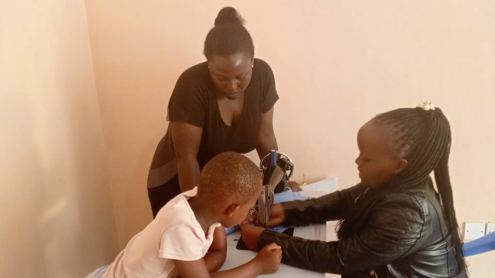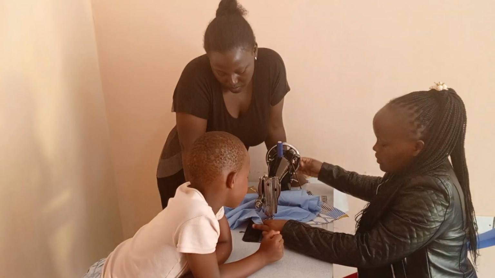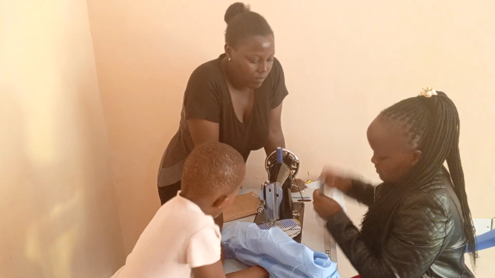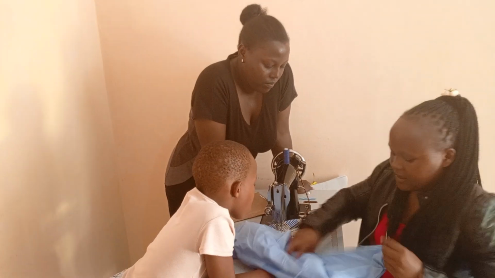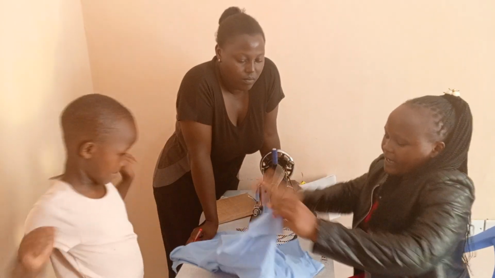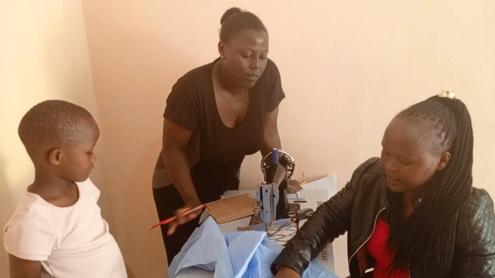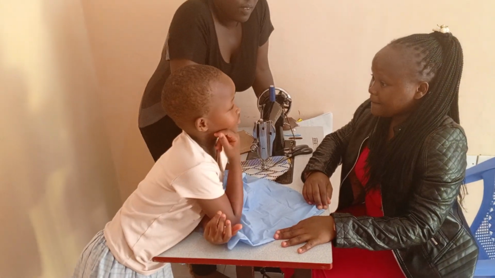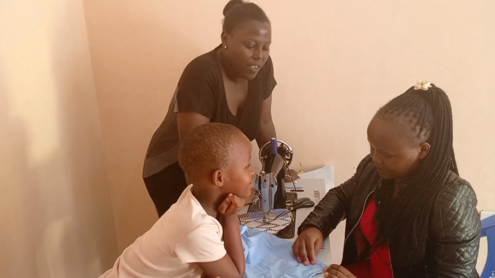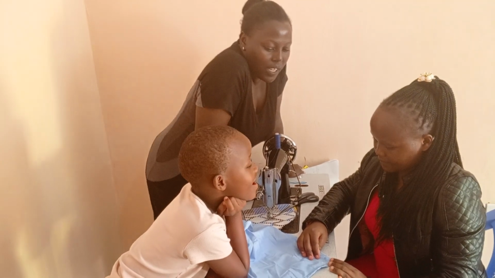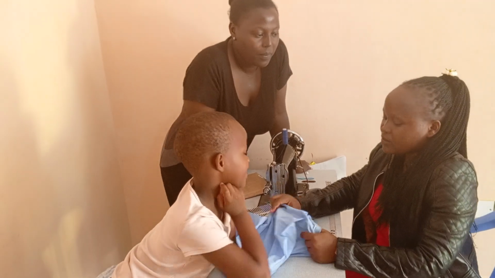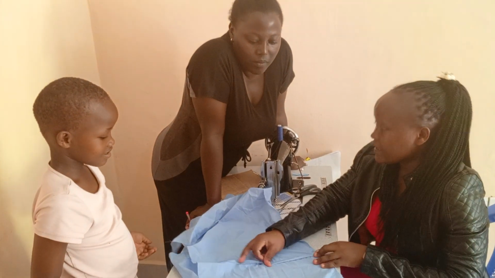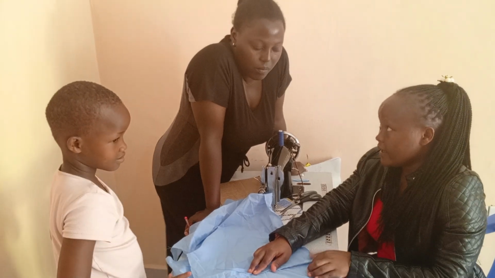So this is the single dart. Have you understood? Yes. Is there any question so far? I'm asking if we should press it or leave it like that. You are going to press it. That was the last procedure, pressing the dart so that it may lay flat on the garment.